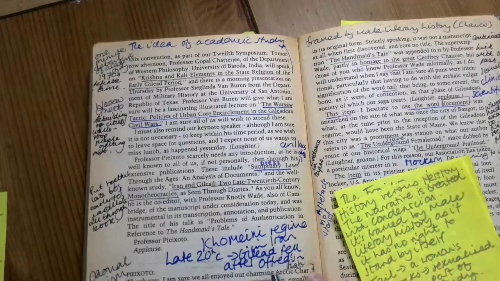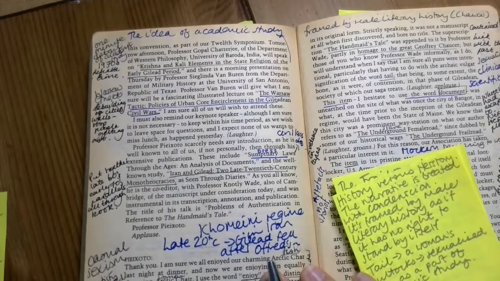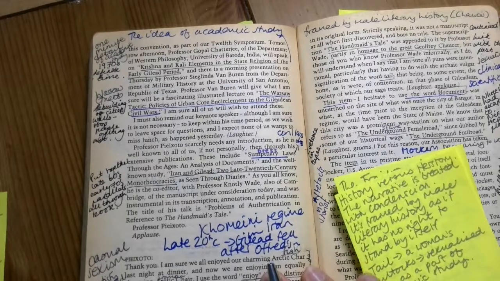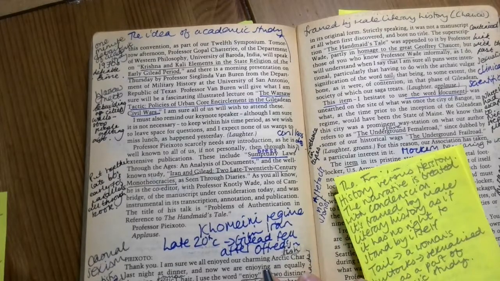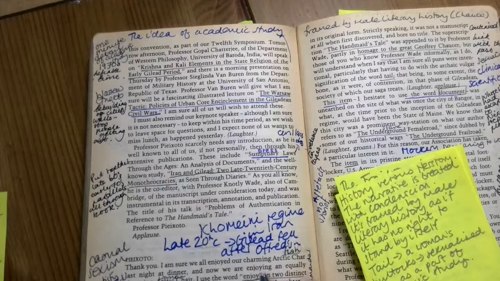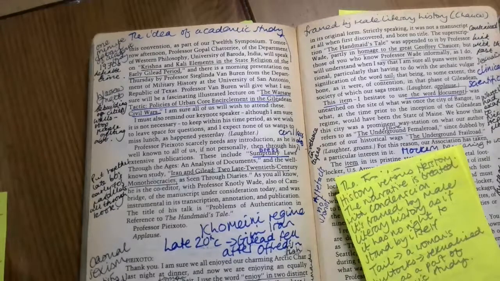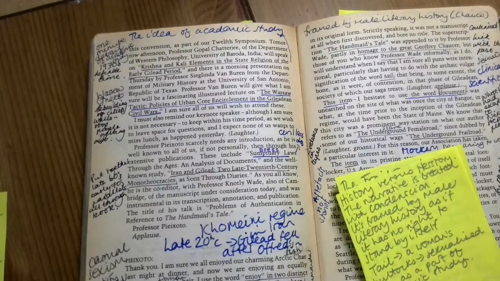As you know, he is the co-editor, along with Professor Notley Wade, also of Cambridge, of the manuscript under consideration today, and was instrumental in its transcription, annotation and publication. The title of his talk is Problems of Authentication, in reference to the Handmaid's Tale. And then she hands over to Professor Pieixoto, and we have the applause.